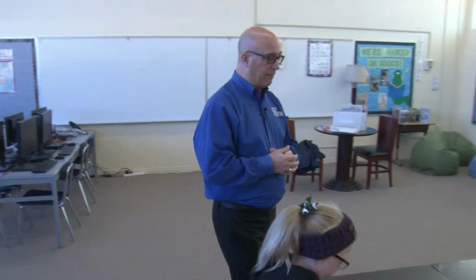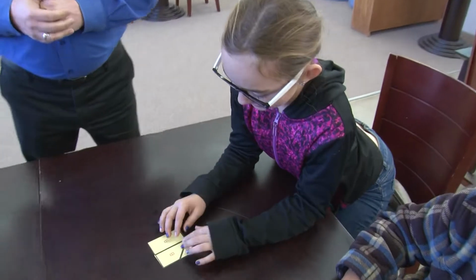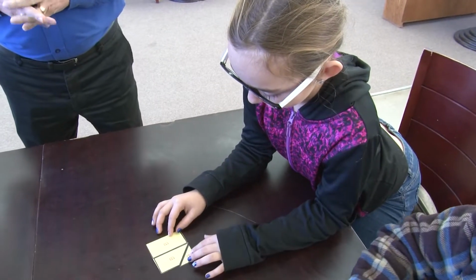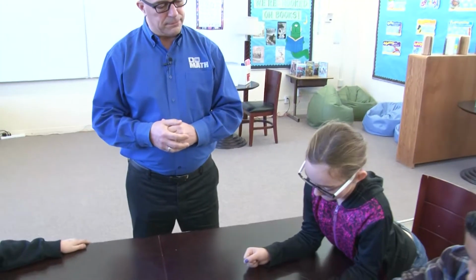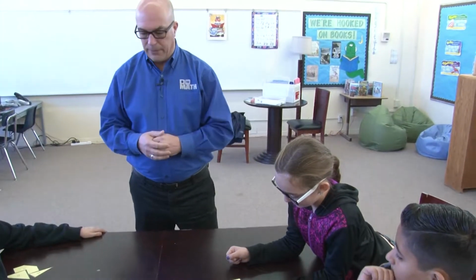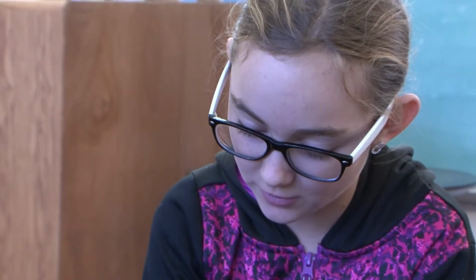I already did. This? You did? What did you make? I made a square. Are you sure that's a square? What makes a square? How do you know something is a square? When you look and there's 4 equal sides and 4 points.